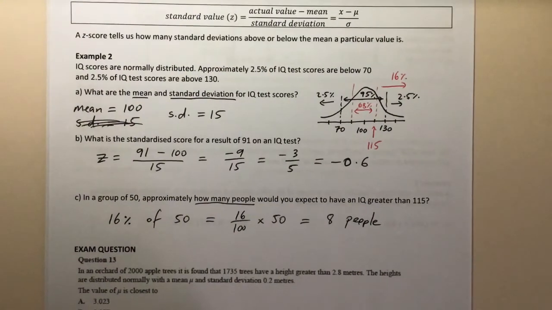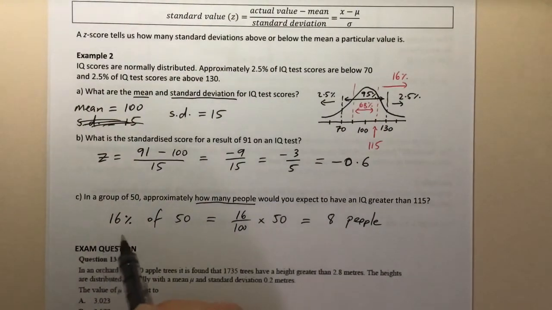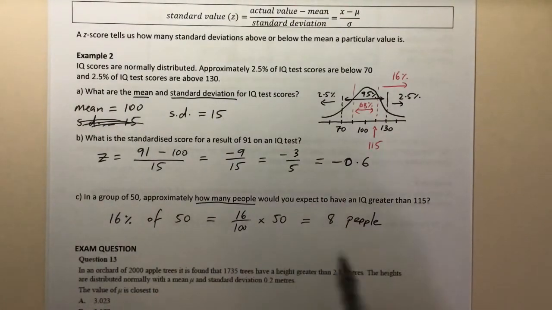So with those questions, always read them carefully. Sometimes they're just going to be asking for the percentage, other times they're going to be asking for the number of things, the number of people, and so on.